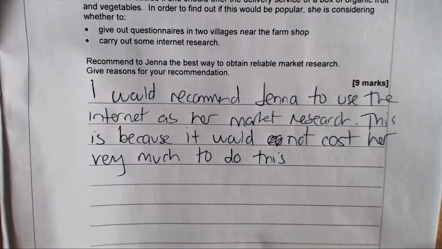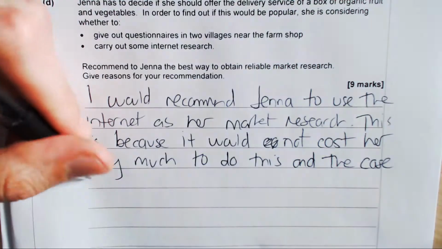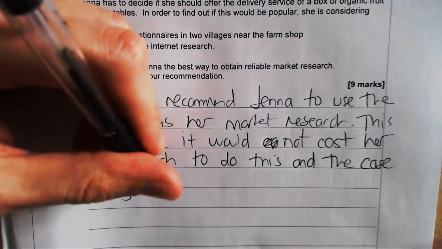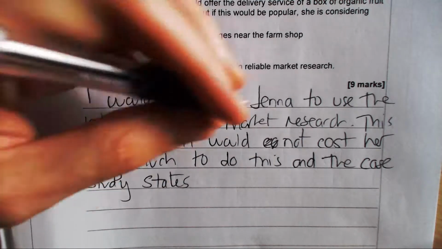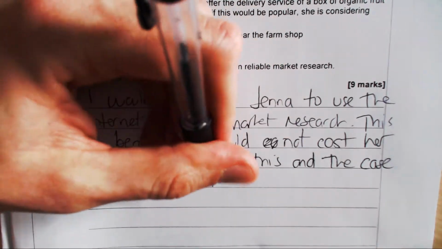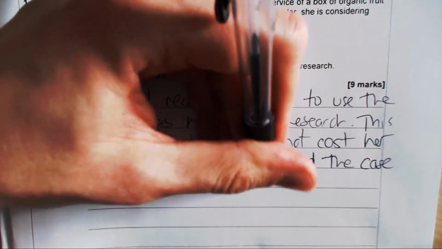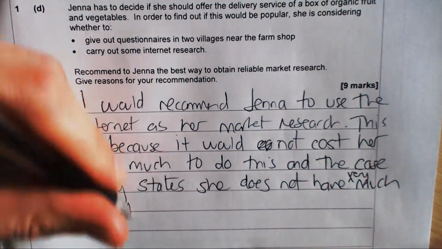So that's my stated point, it's cheap, and here's the key bit, the case study states she does not have very much money as a startup.